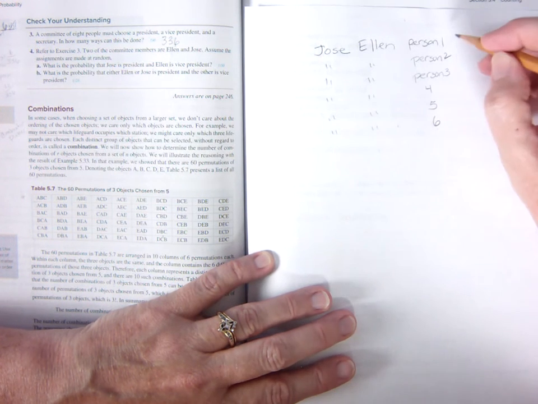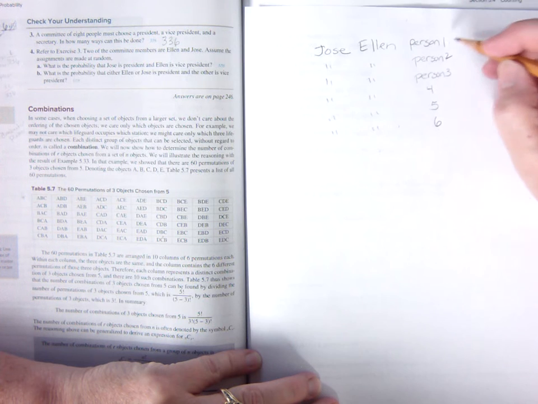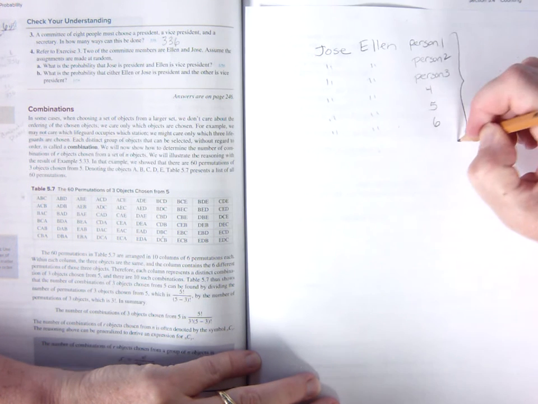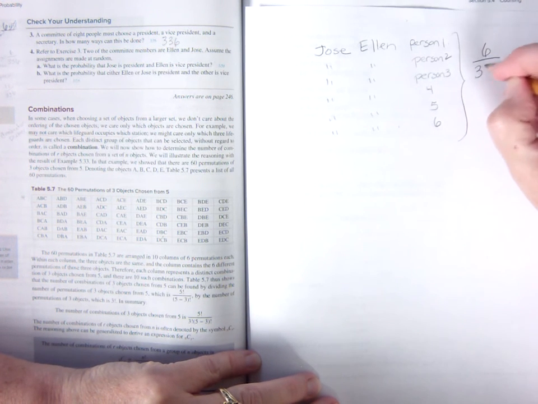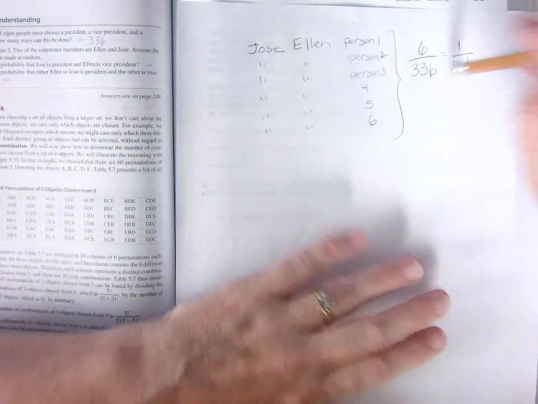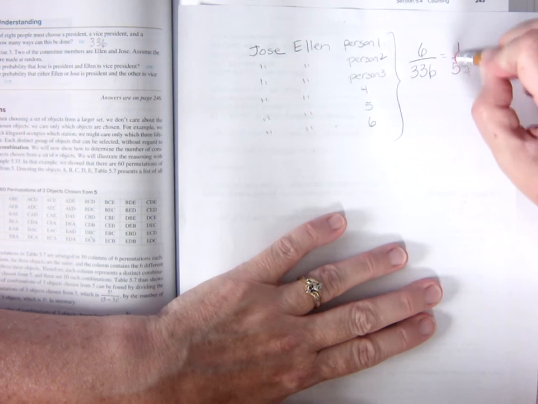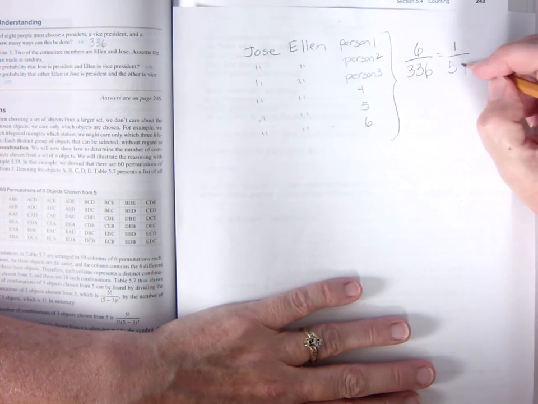Notice I'm counting. 1, 2, 3, 4, 5, 6 possibilities out of the total 336. So when I do that, I will get 1 over 56 as the probability. Why did I write 54? Sometimes my brain, guys, I need a vacation. Okay, 1 over 56.